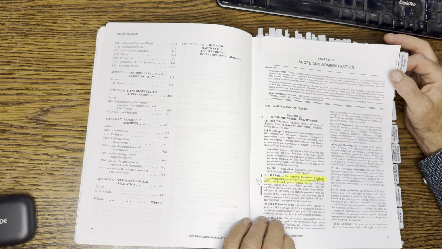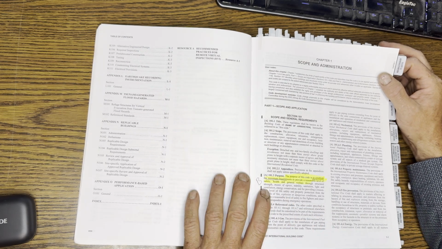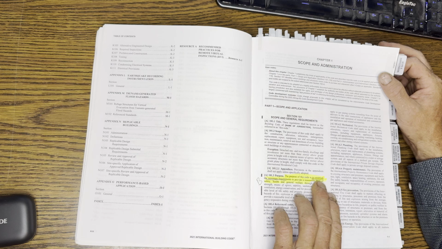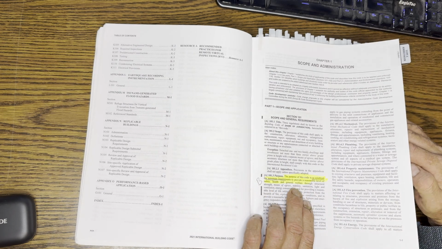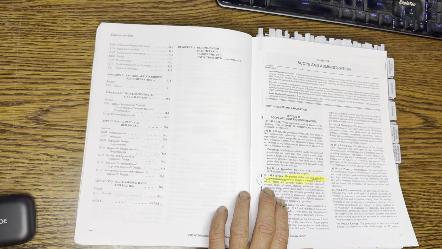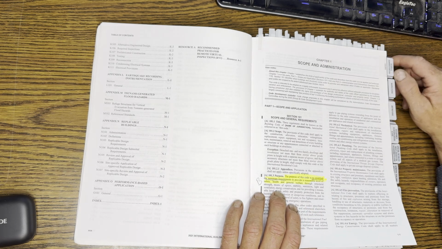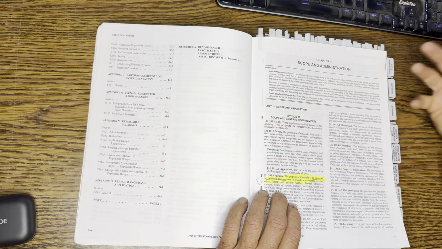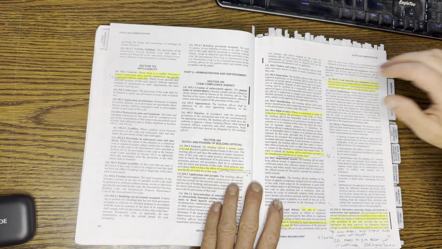Starting with Chapter 1, there are actual questions that are going to be on just about every test. One is, what's the purpose of the code? It's to establish the minimum requirements. So when you're an AHJ, or otherwise taking the test, go from the perspective that the codes are designed as a minimum. There are certain situations, such as I mentioned before, as the AHJ for a nuclear site, where I am more conservative in some places just because of the nature of what I'm dealing with.